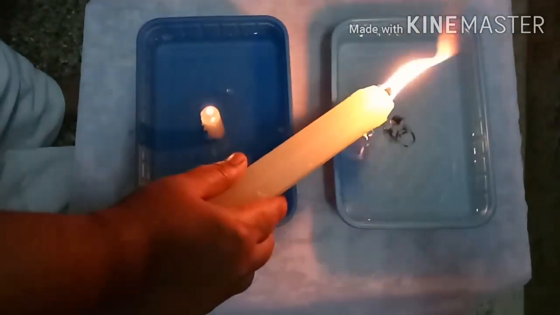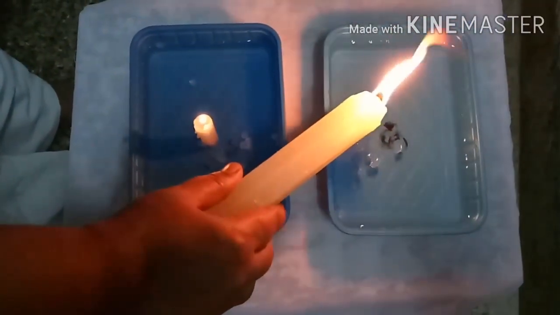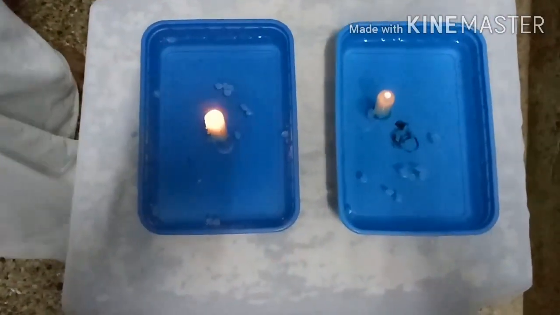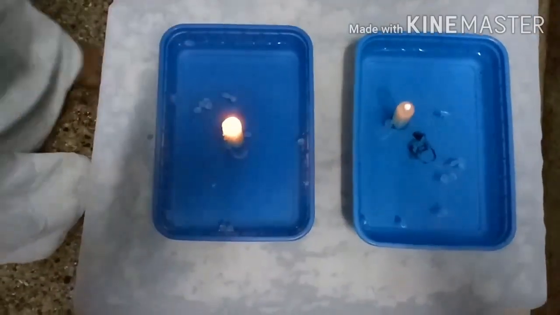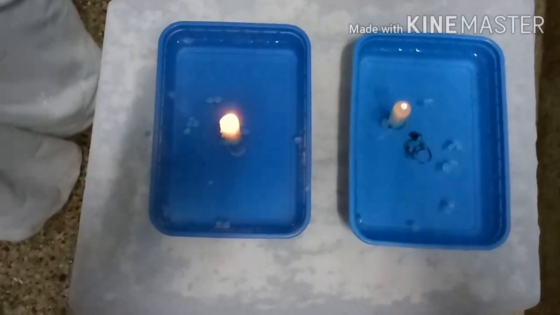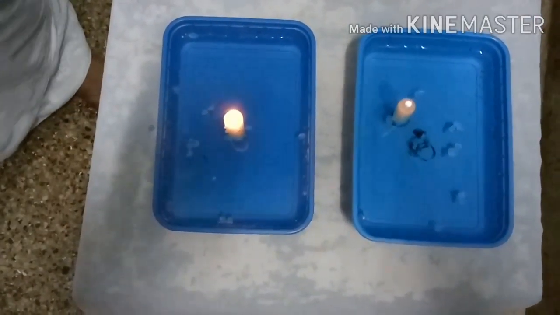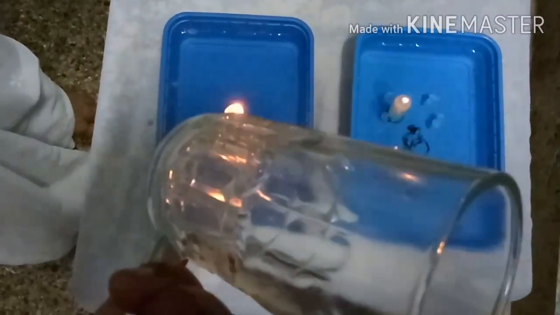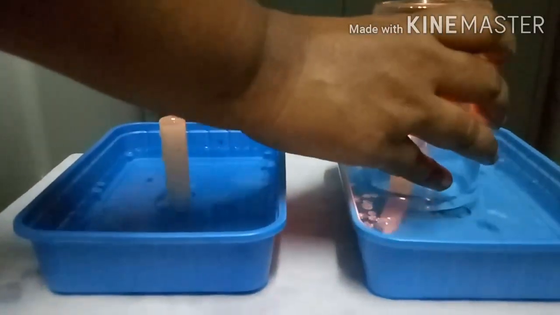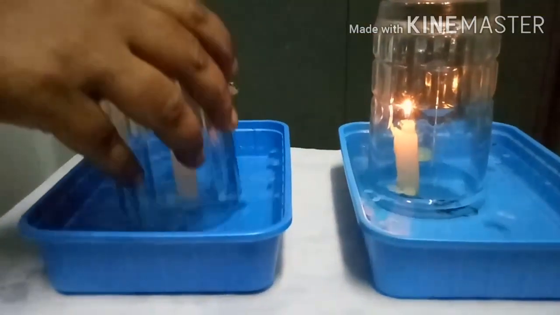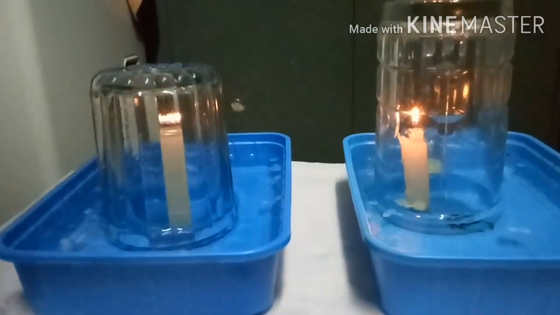So what will happen when I close this? In the tumbler which is small in size, the candle will put off immediately. In the tumbler which is bigger in size, it will burn for a few seconds and then put off, because the bigger one will have a little more oxygen when compared to the smaller tumbler. Once it puts off, what will happen? The water in the shallow container will rise in the tumbler.